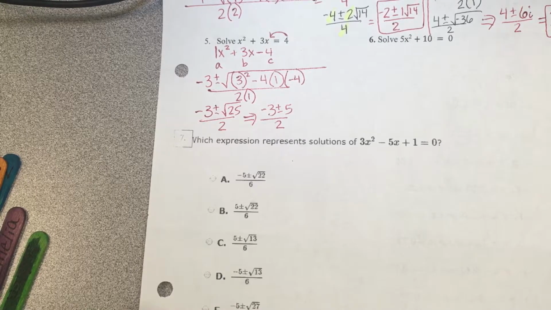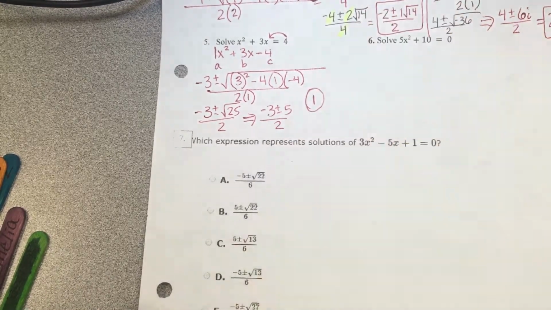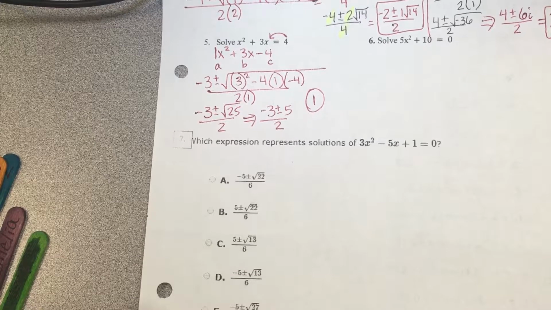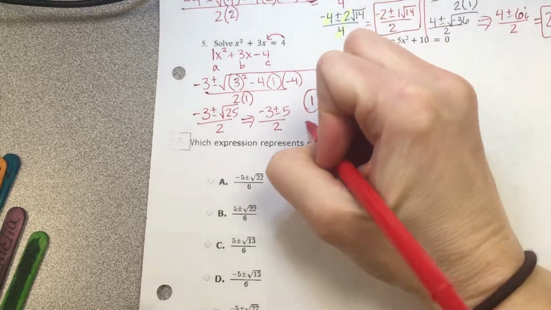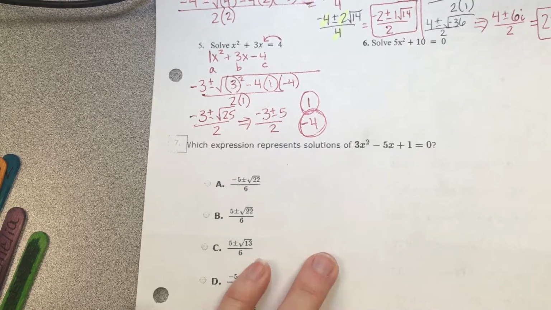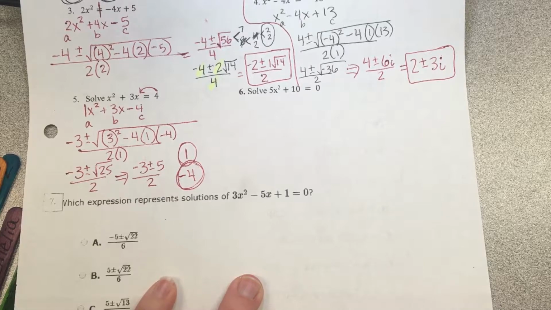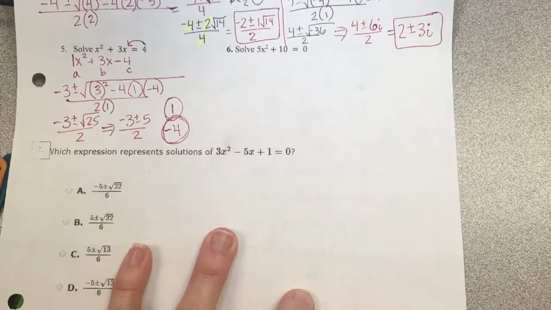You type in negative 3 plus 5 and press enter. Negative 3 plus 5 is 2, and then you divide it by 2. What do you get for one of your answers? 1, okay? Then in your calculator, you can do negative 3 minus 5 and press enter. Negative 8 divided by 2 is negative 4. Okay, so your 2 answers. All right, number 6. What do you notice about that one?